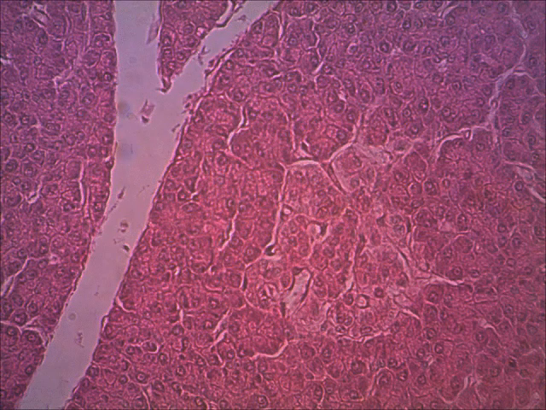Here it is on even higher power, and I'll circle. See if you can find an islet of Langerhans there. There's one. Now I'll draw a circle around it. Here we go. It just looks a little bit different than the other clusters. These other areas, I'll draw circles around.